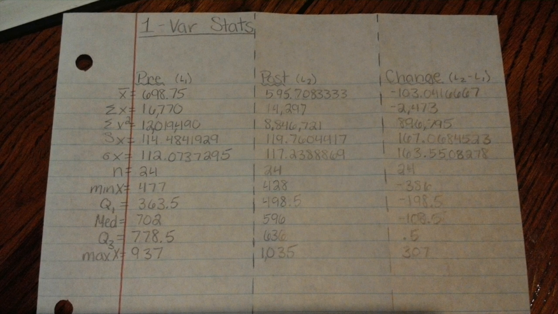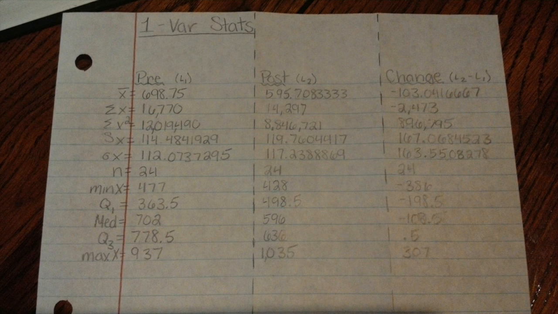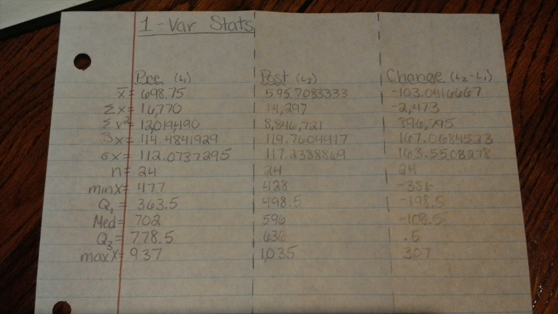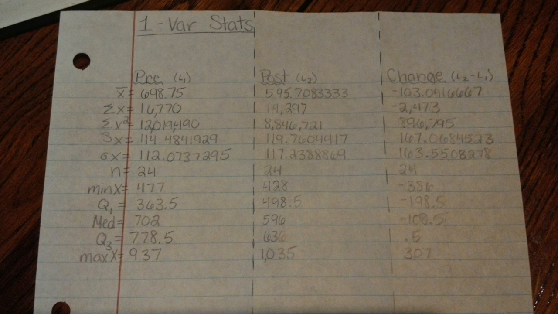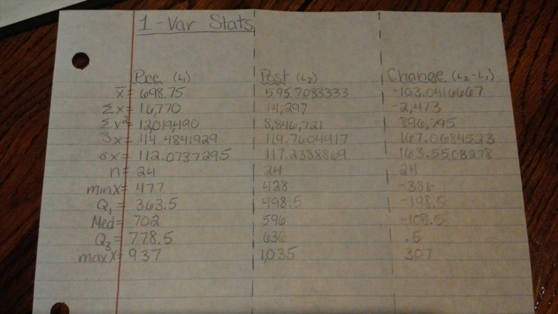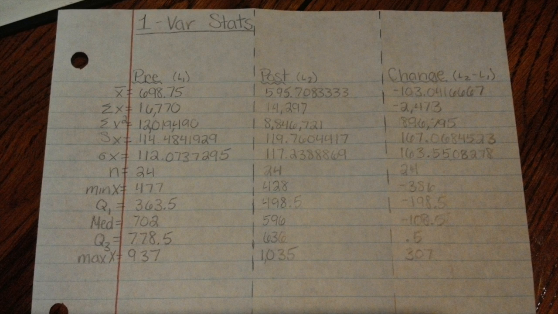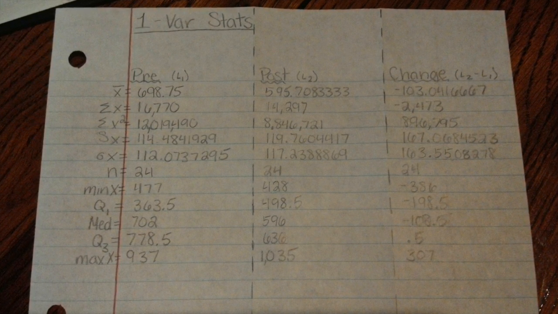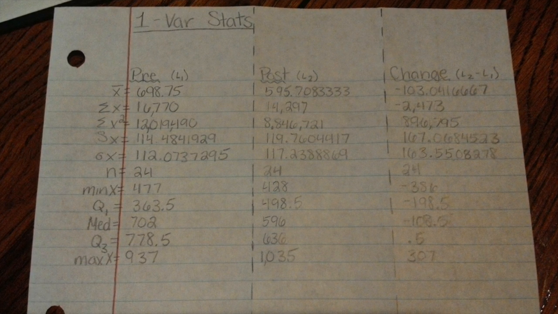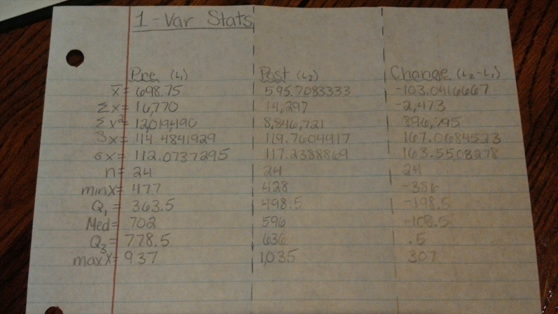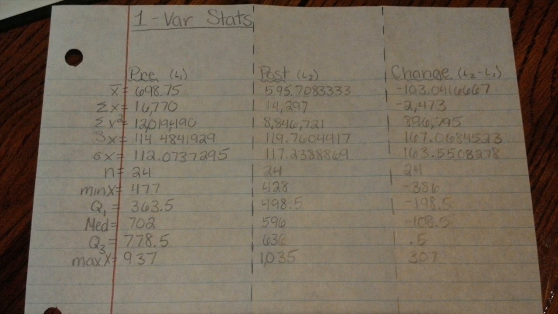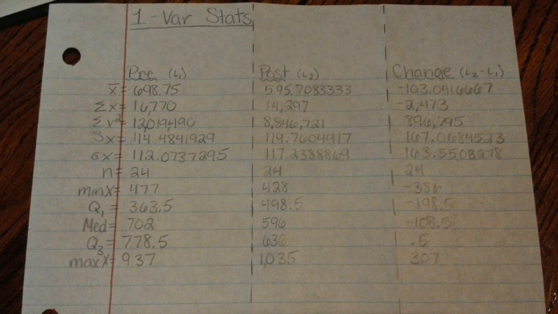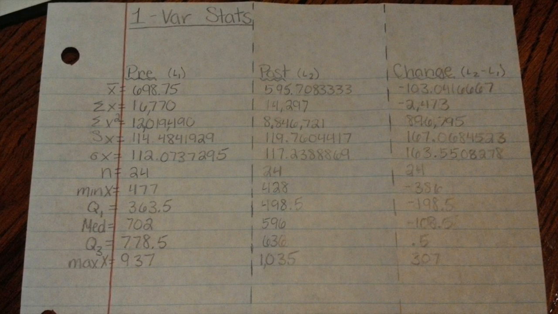I ran the same calculation test on the post data. The average mile time was 595.7 seconds. The standard deviation was about 117 seconds. The fastest time was 428 seconds. The median time was 596 seconds, and the slowest time was 1,035 seconds. The number of times sampled was 24. Since the data is paired, it had to be the same as the sample size for the pre.